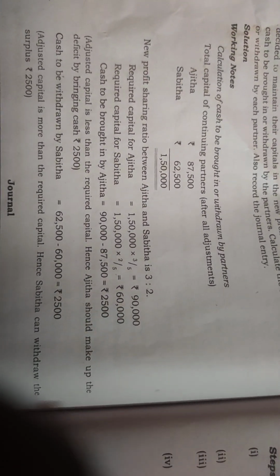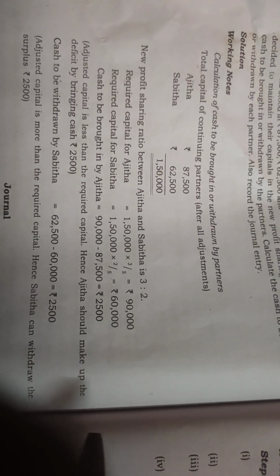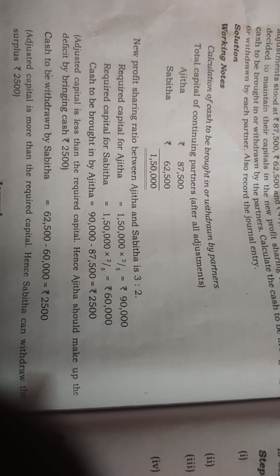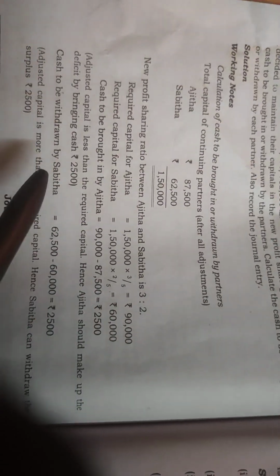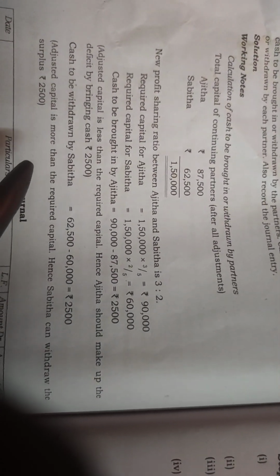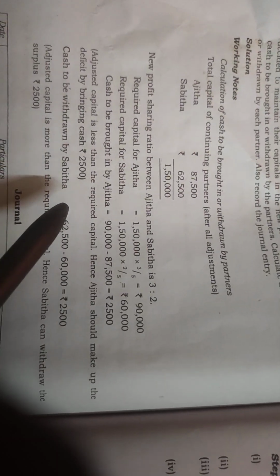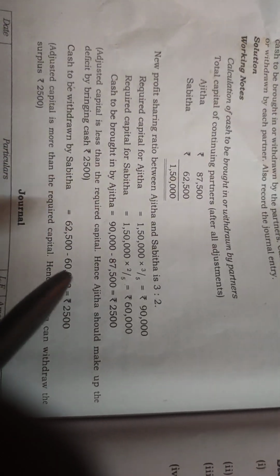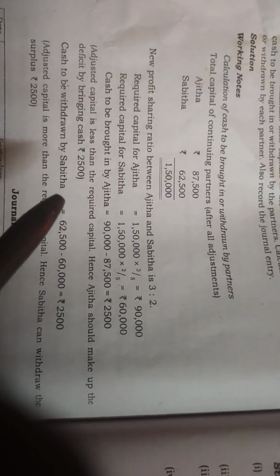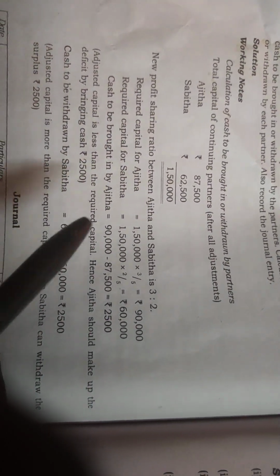So there is a deficit. The adjusted capital is less than the required capital. Hence, Ajita should make up the deficit by bringing in cash.